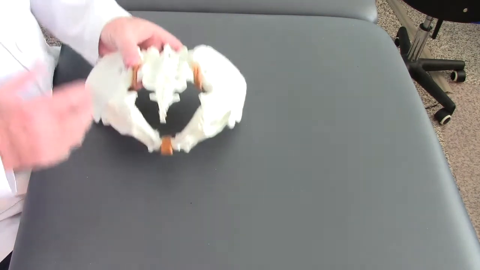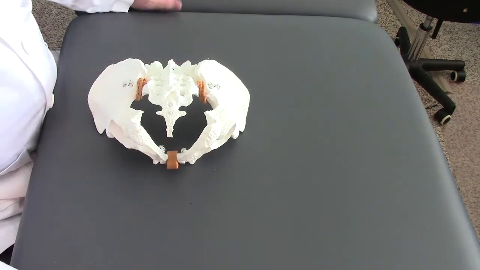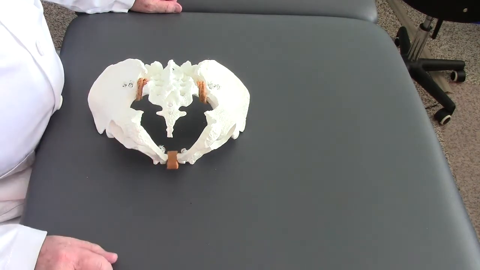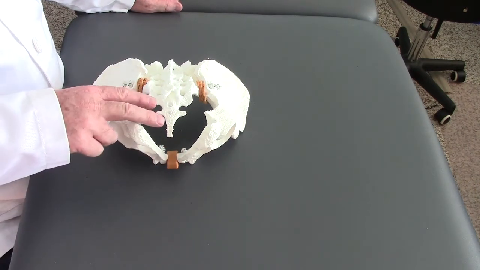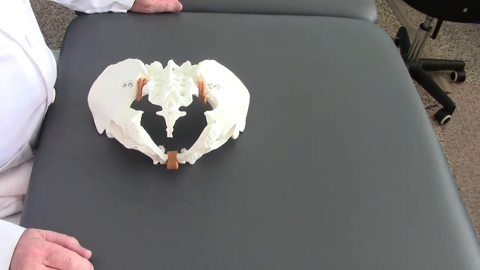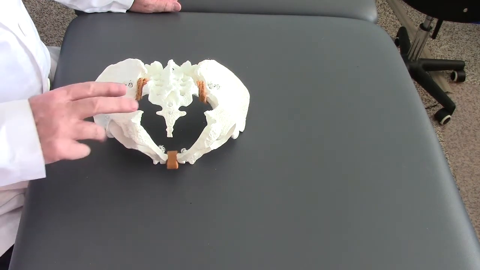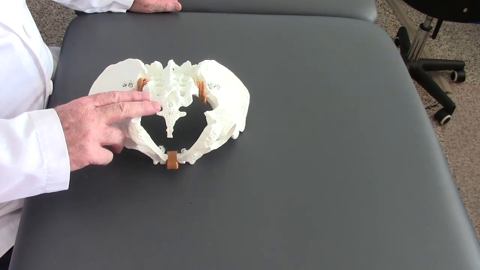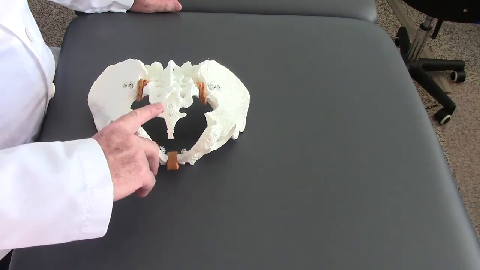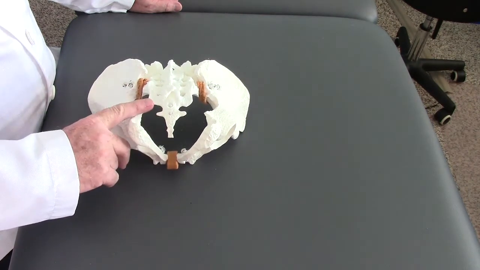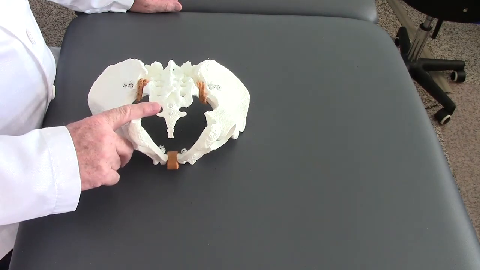Now when muscles become inhibited, then they allow greater excursion of bony mobility, greater excursion of joint mobility. And we know that there are several muscles that insert on these ligaments. The sacrotuberous muscle has a partial origin on the sacrotuberous ligament. Piriformis muscle has partial origin there.